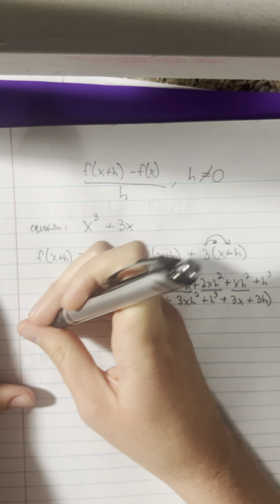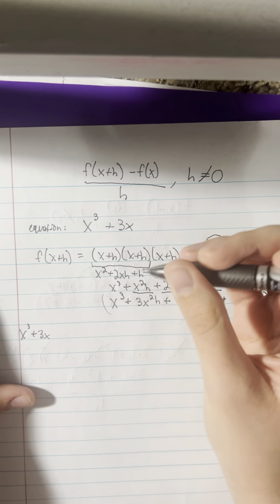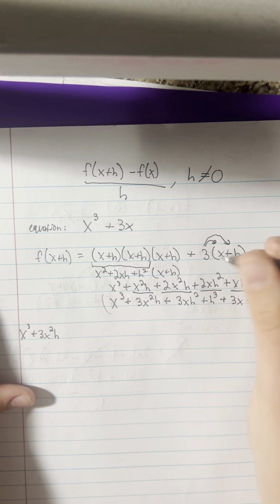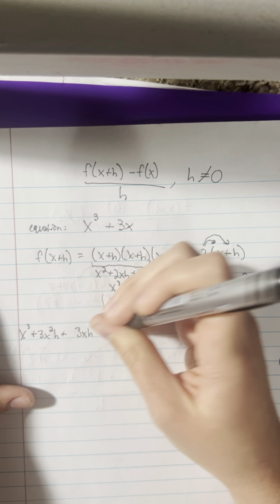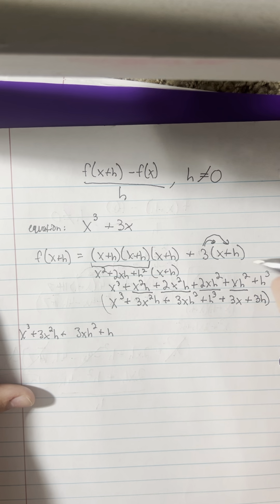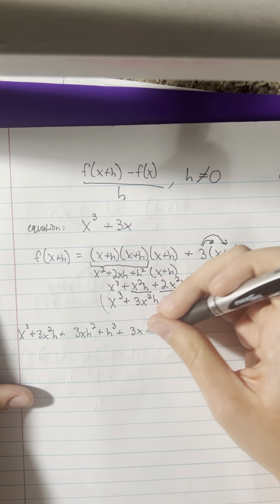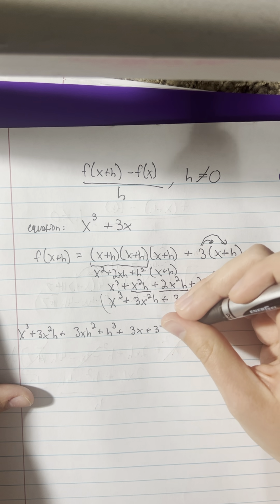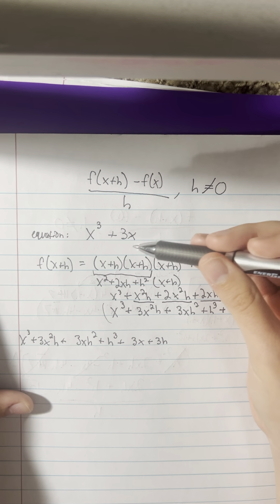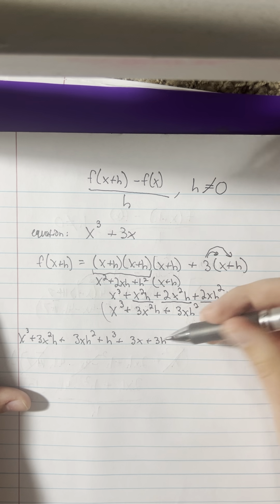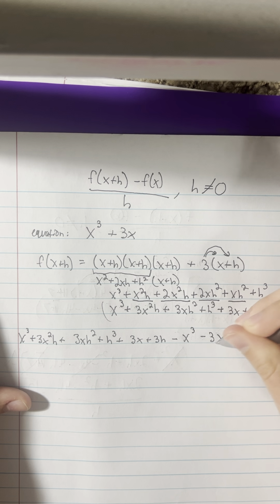So now we've got this big guy here, and I'm going to go ahead and rewrite it so that we have some more room. So x to the third plus 3x squared h plus 3xh squared plus h to the third plus 3x plus 3h, and then we're going to subtract just f of x, which was our equation up here. So minus x to the third minus 3x.